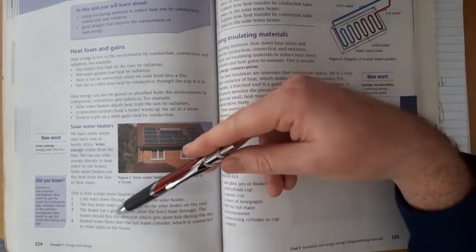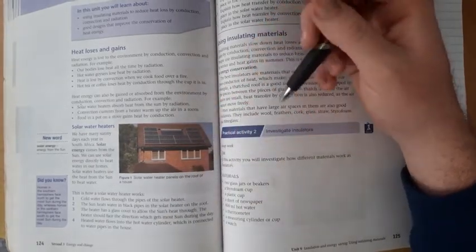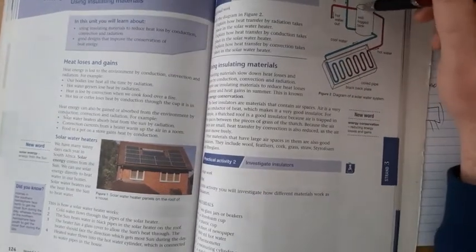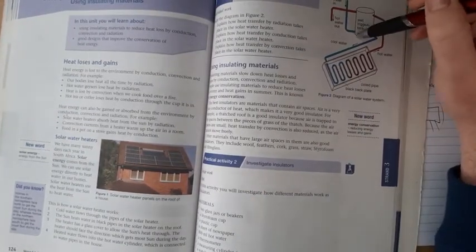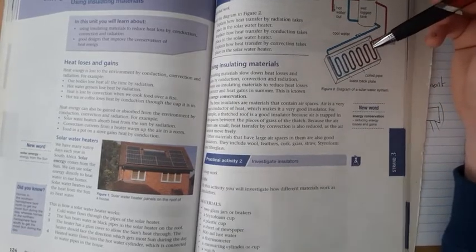The next one says here that the heated water flows to the hot water cylinder, which is connected to the water pipes in the house, and that's pretty much just a tank that stores the water. In this case, if it's a swimming pool, the pool itself acts as the storage tank, because that's where you want the warm water to swim in.